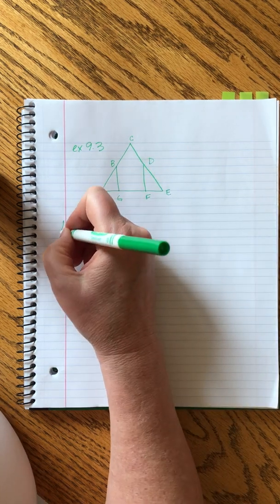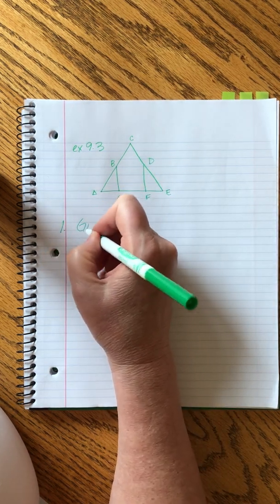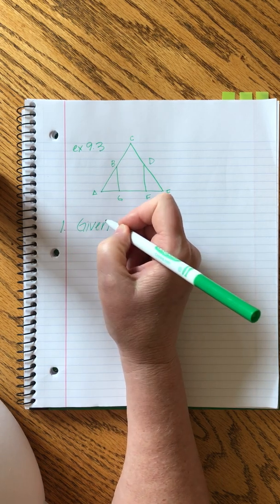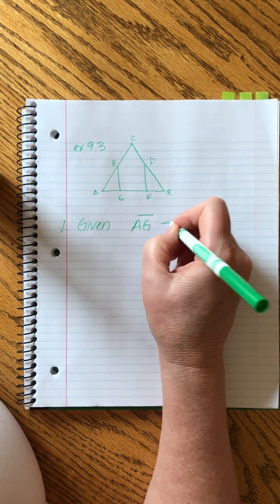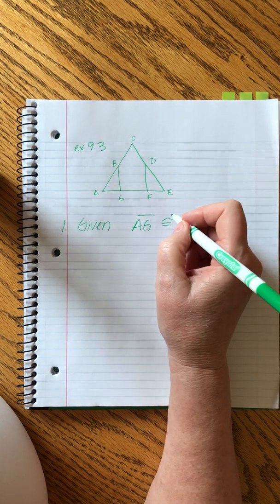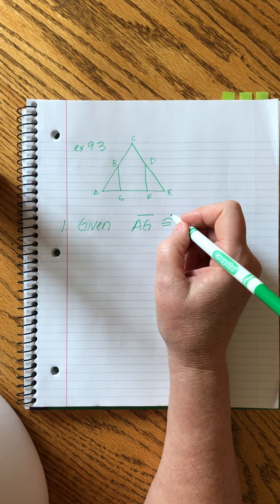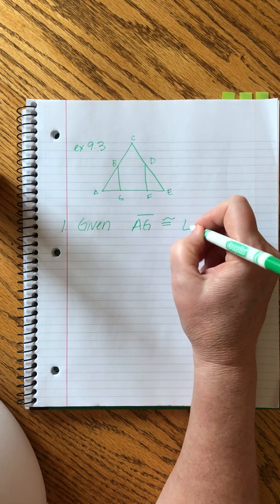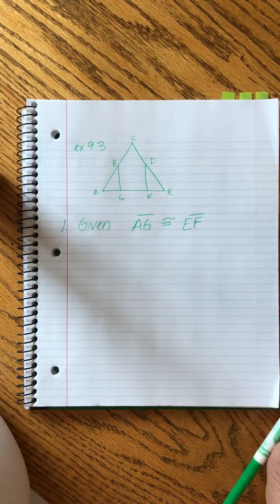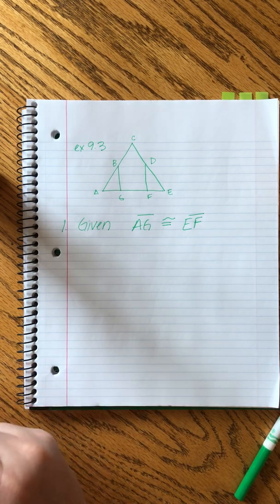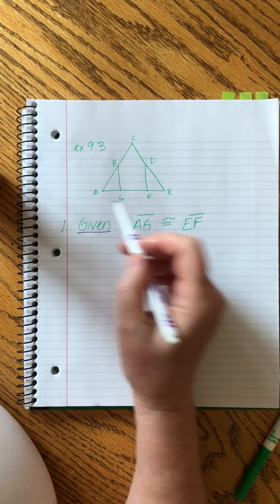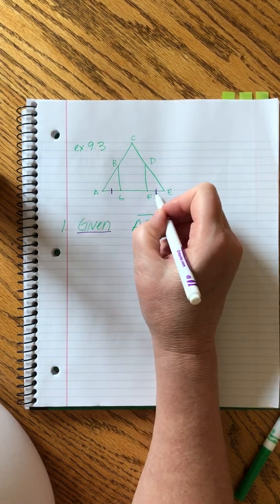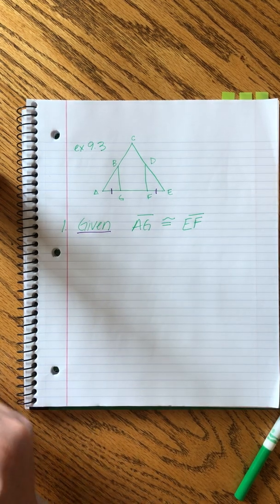And when I write down my given information, I'm going to write that as step 1 because later that's how we'll want to format it. Okay, given segment AG is congruent to segment EF. Okay, let's mark that. Again, I'm going to use purple to add my given. AG to EF, that's this and this. Those are the same. Okay.